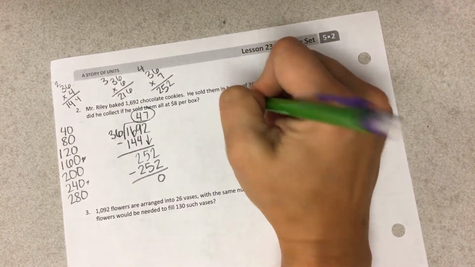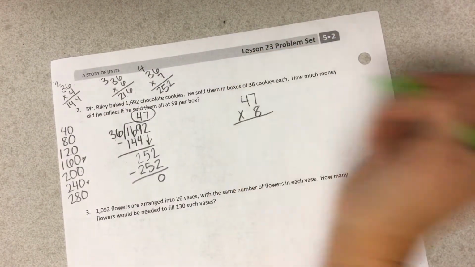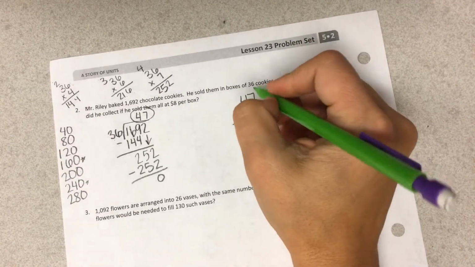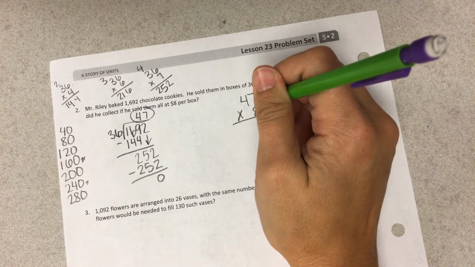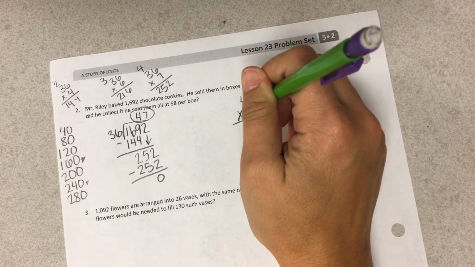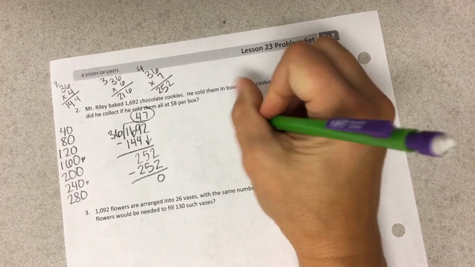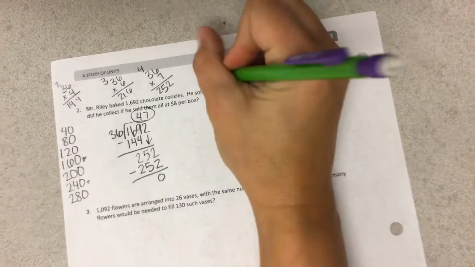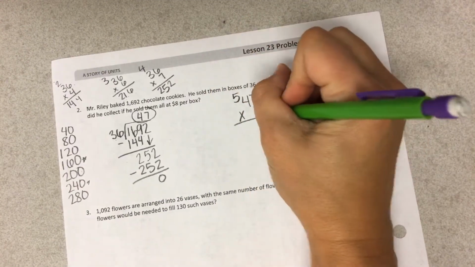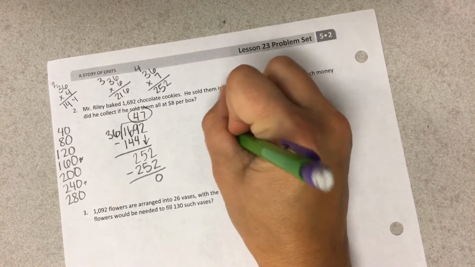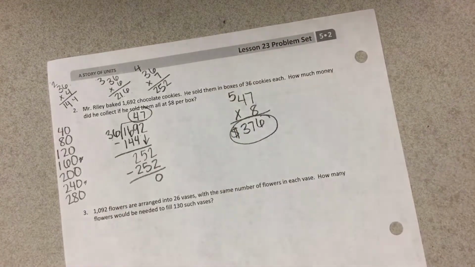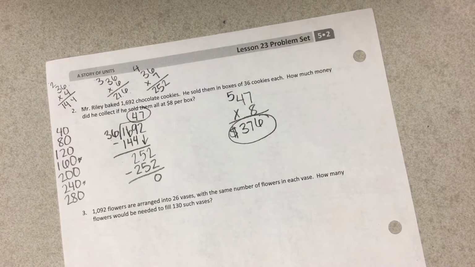If he sold 47 boxes at $8 each, I want to figure out how much money did he make. So 7 times 8 is going to be 56. I believe that's right. Yep. And then 8 times 4 is 32, plus 5 more is going to be 37. So he made $376. Okay.